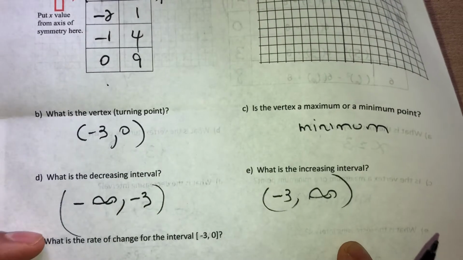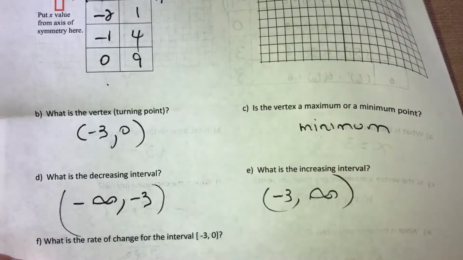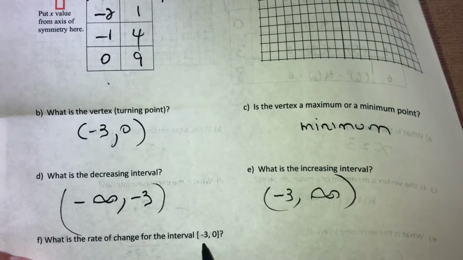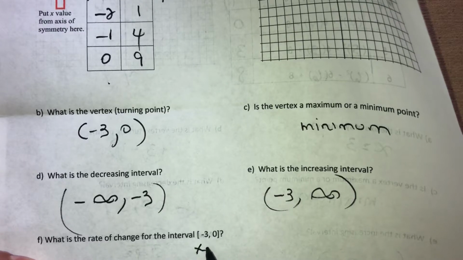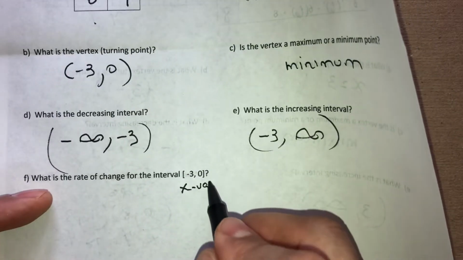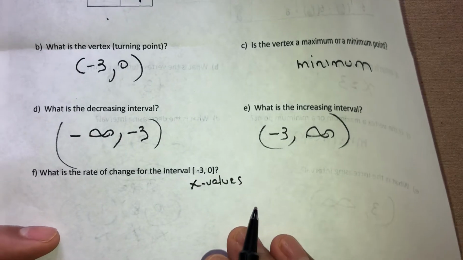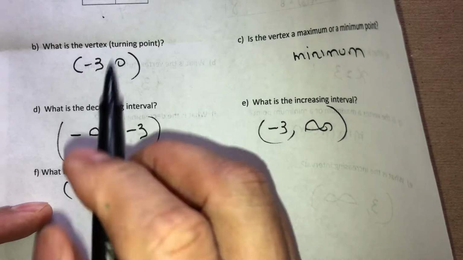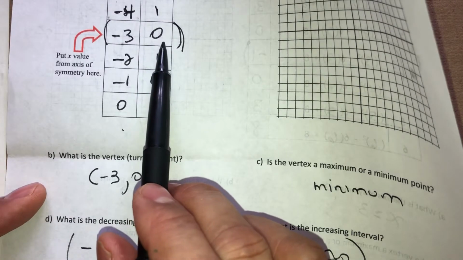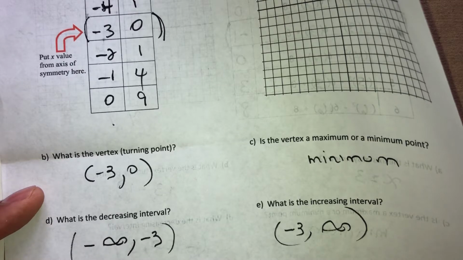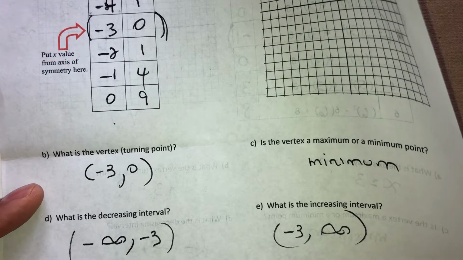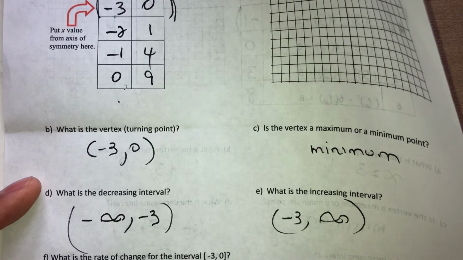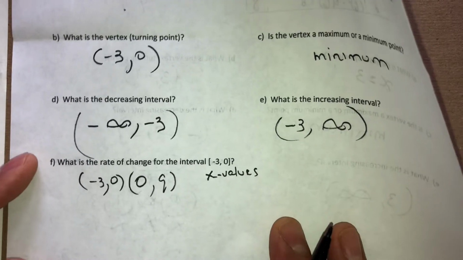All right? And we can find the slope. We don't need the graph yet, but you can do it any way you want, because you can answer the question from the table. Now remember, these are the x values. So you have to find the values of y when x is negative 3, and when x is 0. When x is negative 3, what is my value here? 0. And when x is 0, what's my value of y? 9.